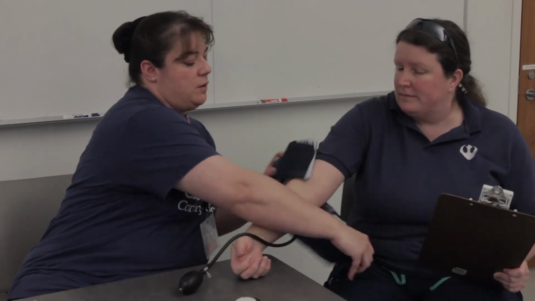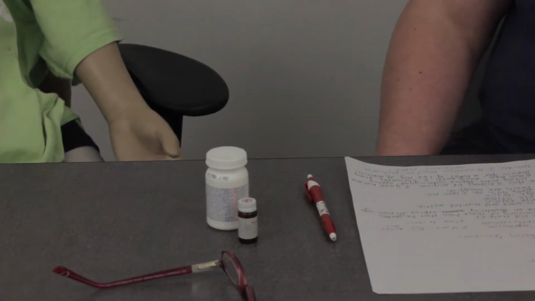And I got 158 over 82. The patient's blood pressure is 180 over 110. 180 over 110. Okay, so based on my history and the vitals and the physical assessment of this patient, I feel, or my field impression, that he is having some type of a cardiac event. This could be related to angina, or this could actually be a heart attack or a myocardial infarction.